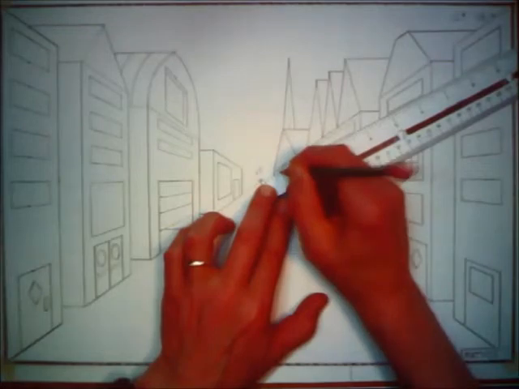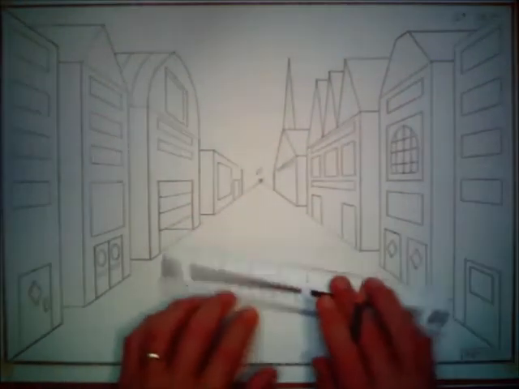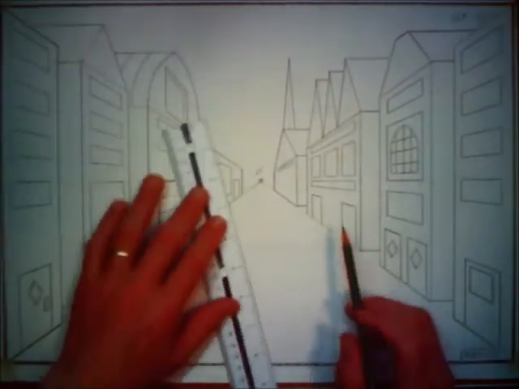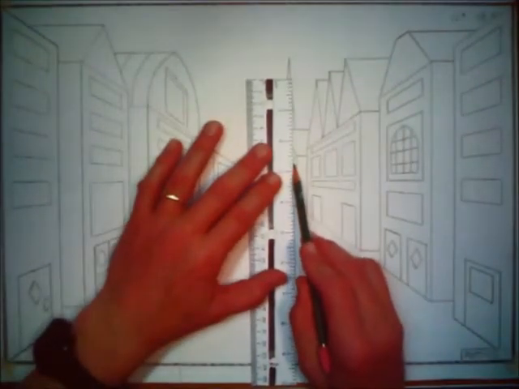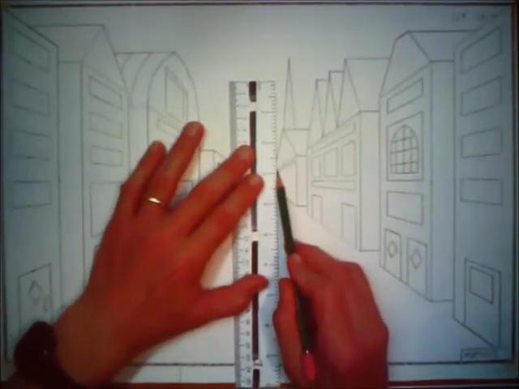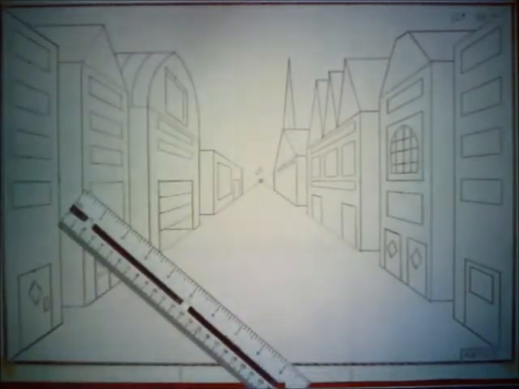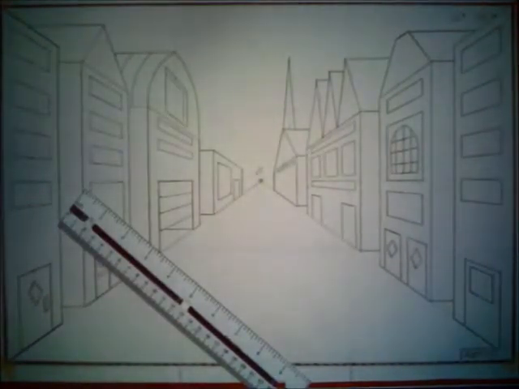I'm just drawing it so that the side of the window is straight up and down, parallel to the sides of the building. So I'll close that window up. I'll come all the way down here. I'll close it up at the far, far end, way down there. That's a long ways away, ladies and gentlemen.